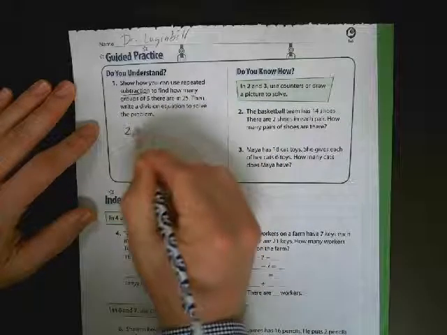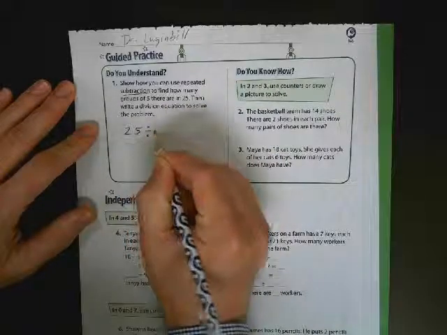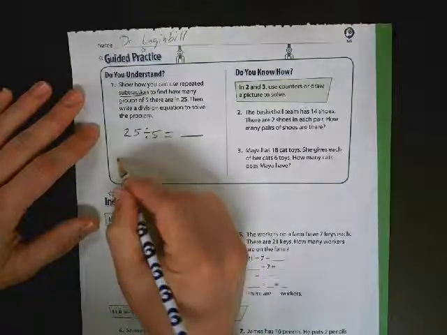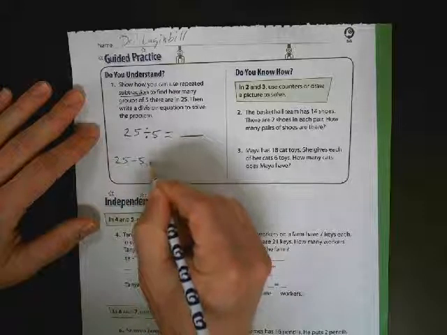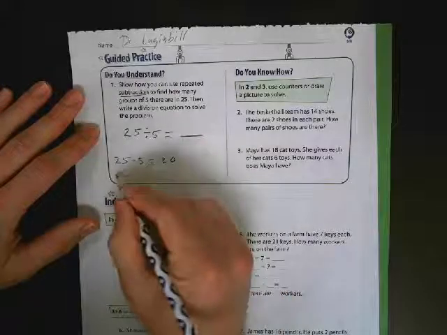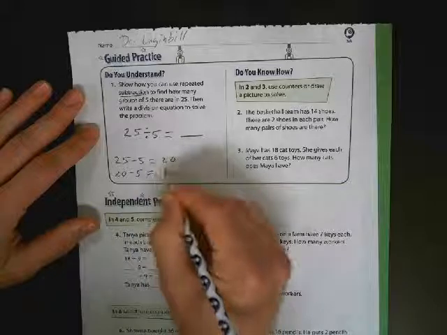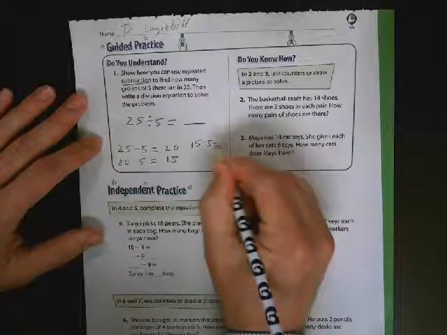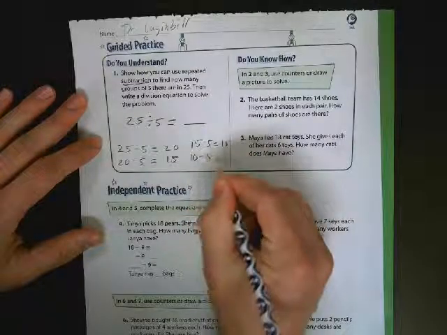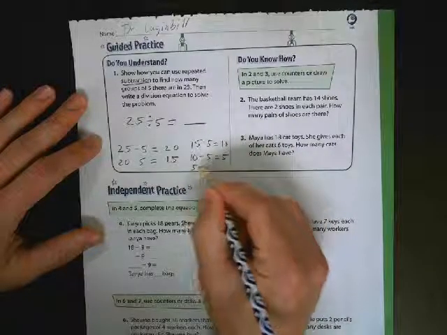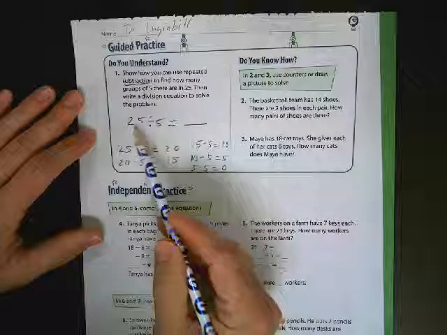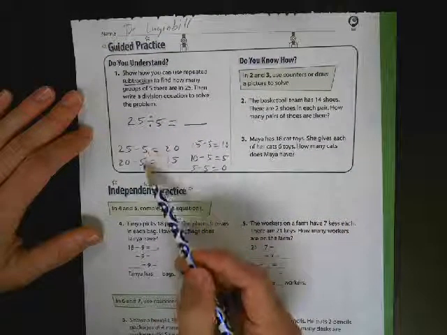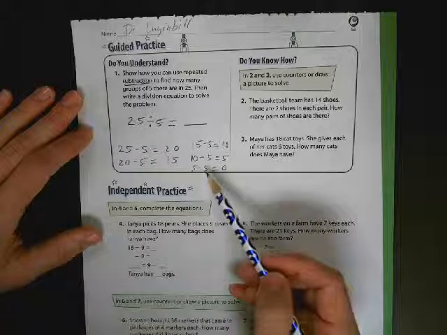Well, you know that the division equation is going to be 25 divided by 5 equals, which is going to be repeated subtraction. 25 minus 5 equals 20. 20 minus 5 equals 15. 15 minus 5 equals 10. 10 minus 5 equals 5, and 5 minus 5 equals 0. So when you divide 25, you literally subtract 5 from it: 1 five, 2 fives, 3 fives, 4 fives, and 5 fives.